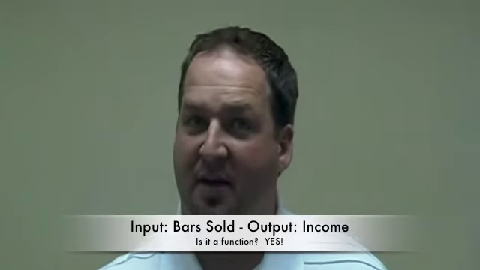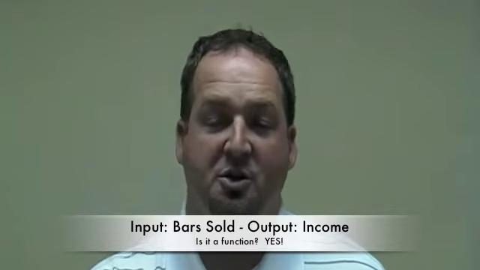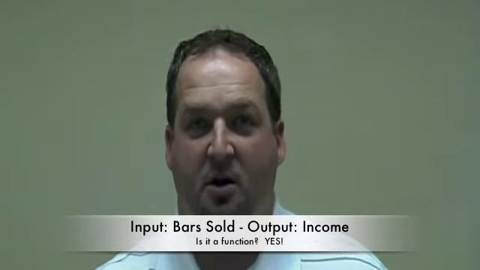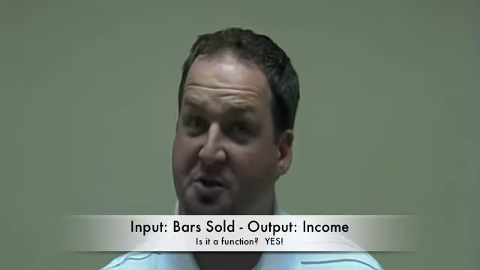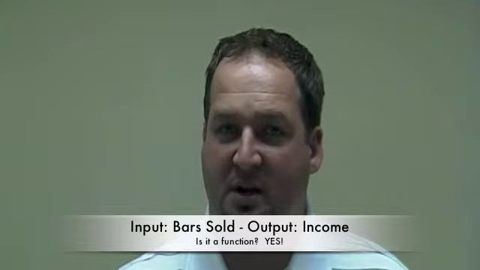So, think about that. For every input value, there should be a distinctive output value. The more bars you sell, the more money you get. If you don't sell a lot of bars, you're not going to get as much money. So that one would be a function.